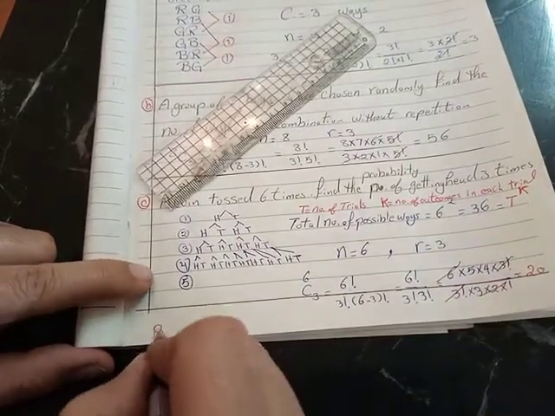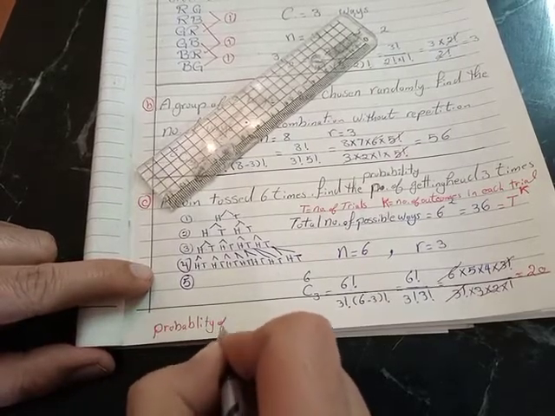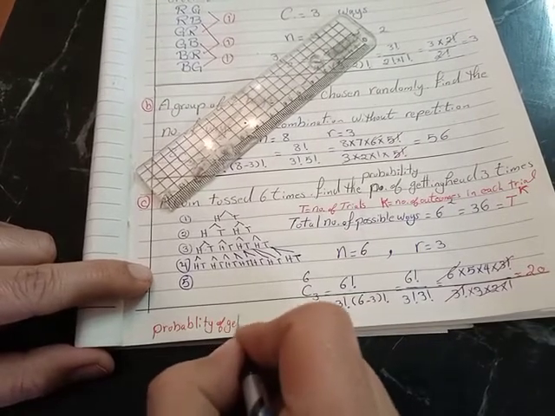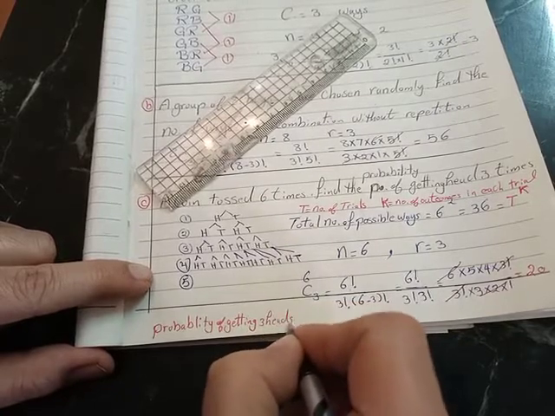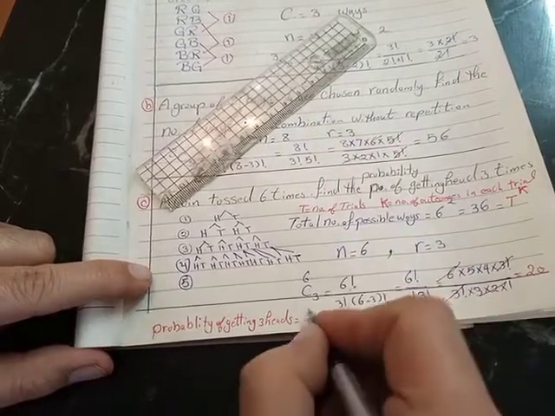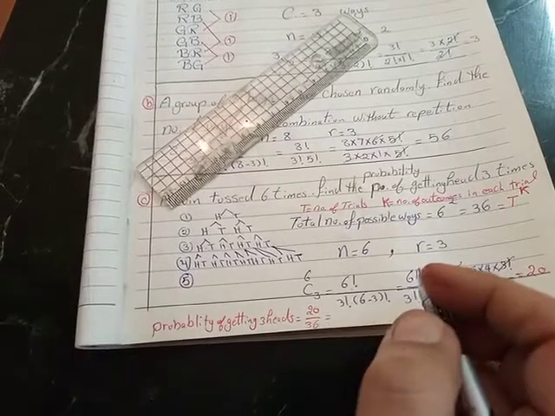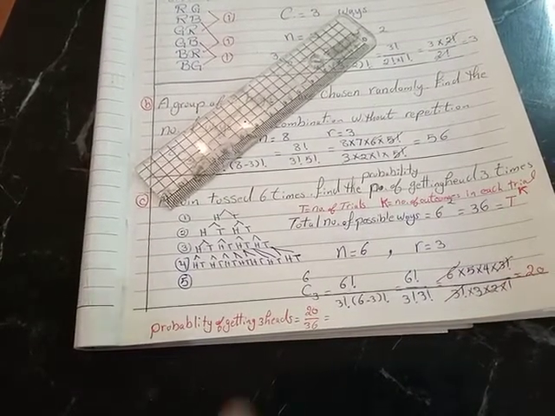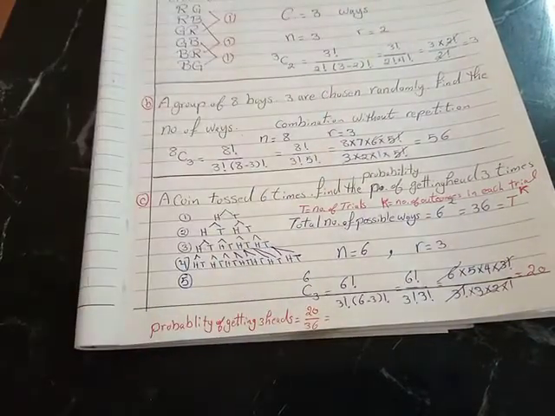So we say the probability of getting 3 heads will be 20 over 36. So 20 chances out of 36 chances to get that. We can simplify, you can change to percentage, you can do whatever, but this is the probability.